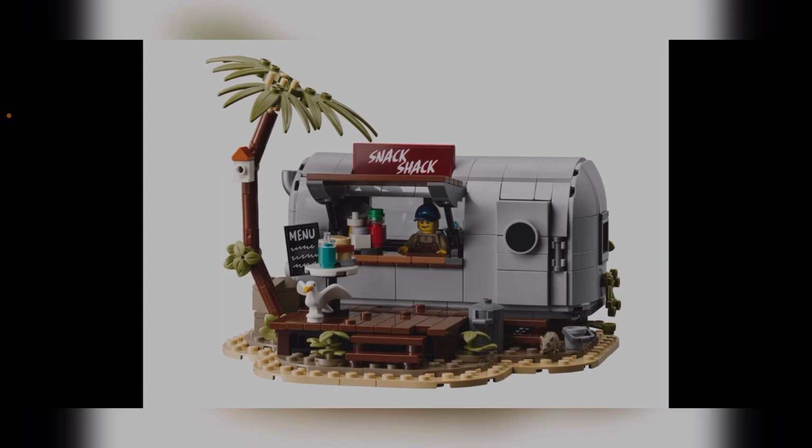But I also like the fact that this is done in the style of an old trailer, as it looks like it's being converted into a little snack shack. And you can also see on the floor there is a rat, so maybe it's not the best place to go get your snacks from, but it still looks really cool, and I think it's very nicely detailed, and obviously it is meant to look like it's on the beach as well.